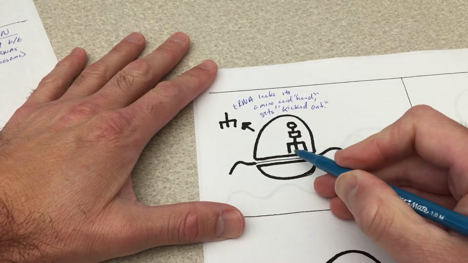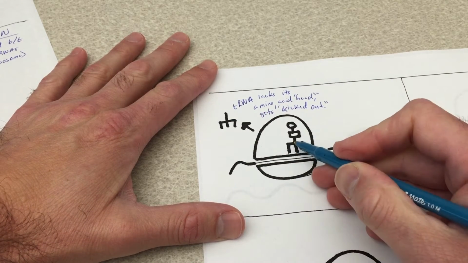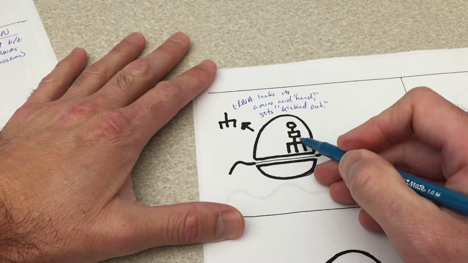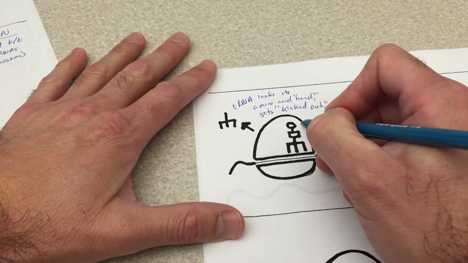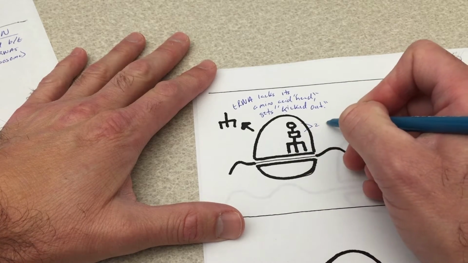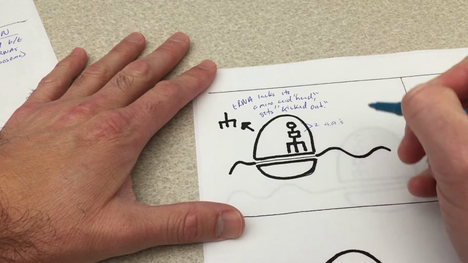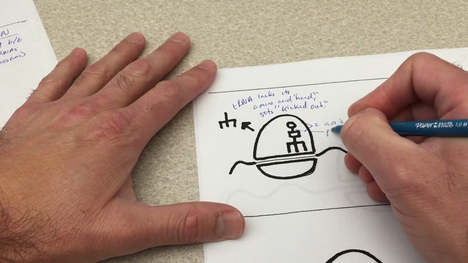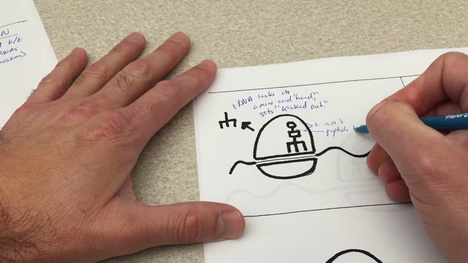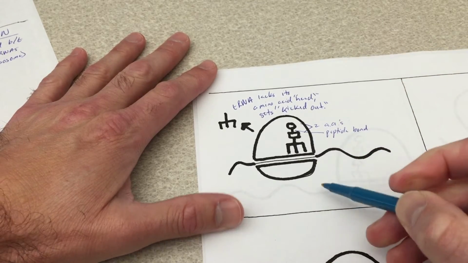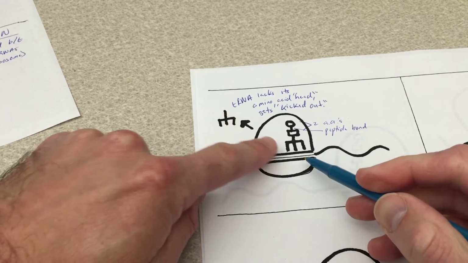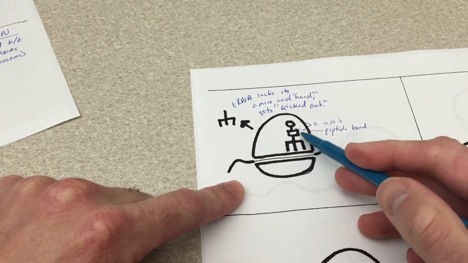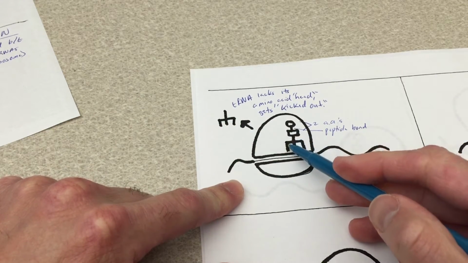And now this tRNA in this position, this entry position, has two amino acids on it, and they're linked together via a peptide bond. Does that make sense? This tRNA gets the boot. Now this tRNA has two amino acids attached to it.